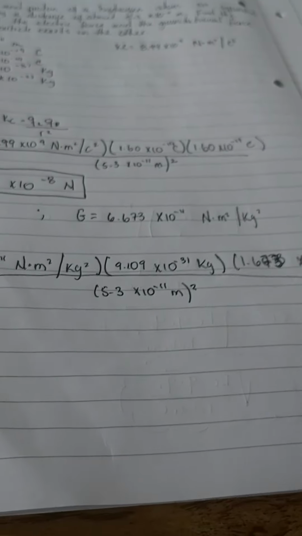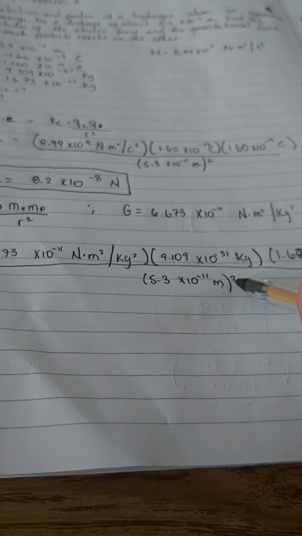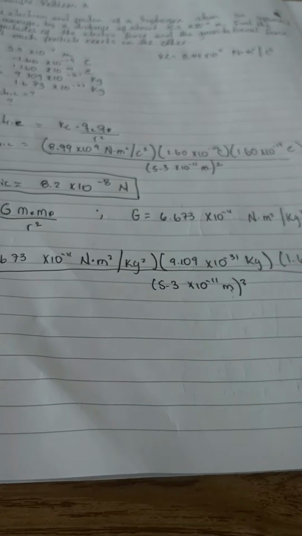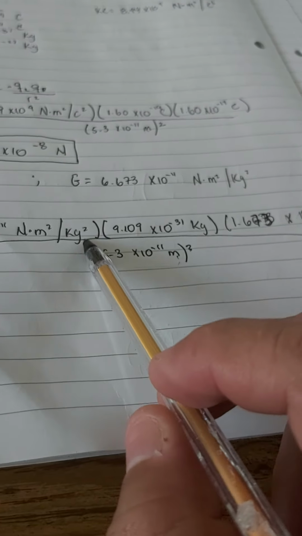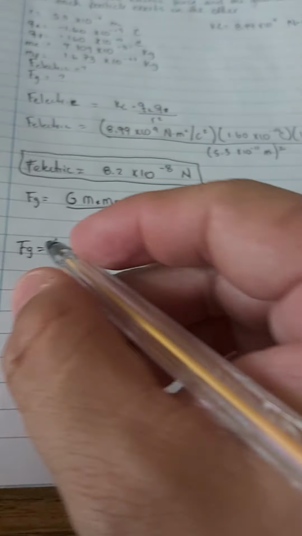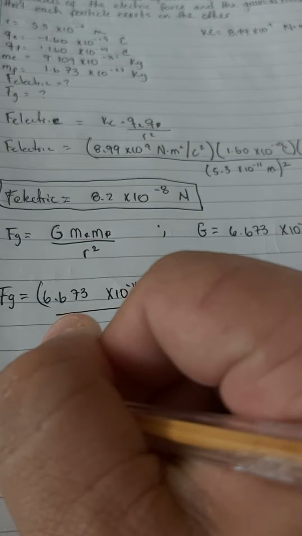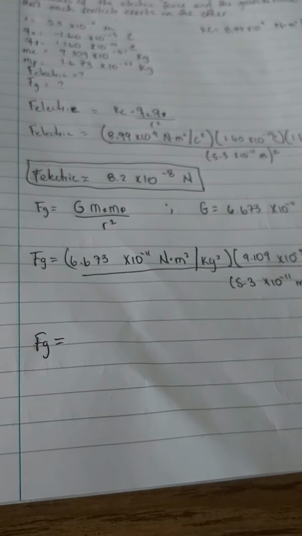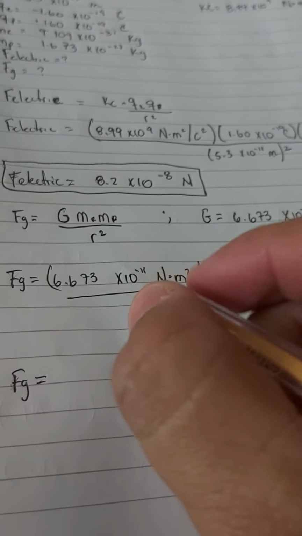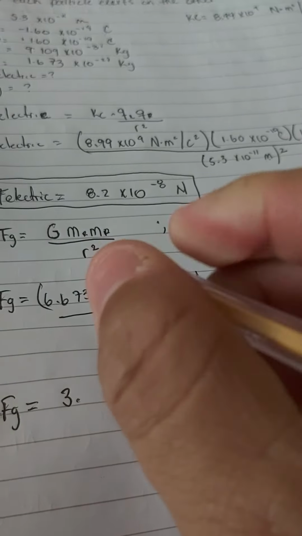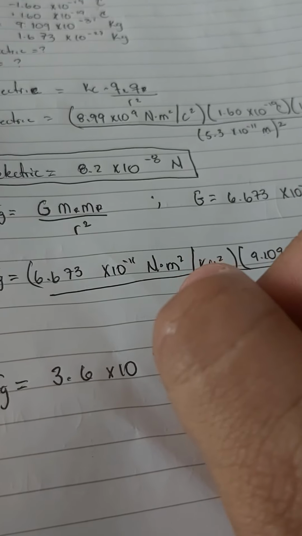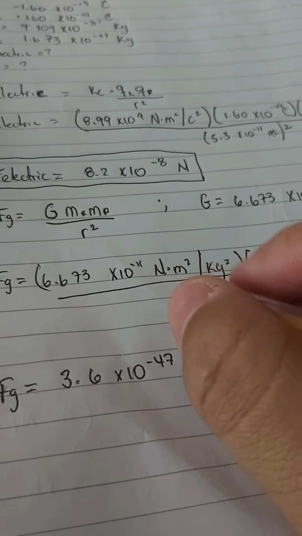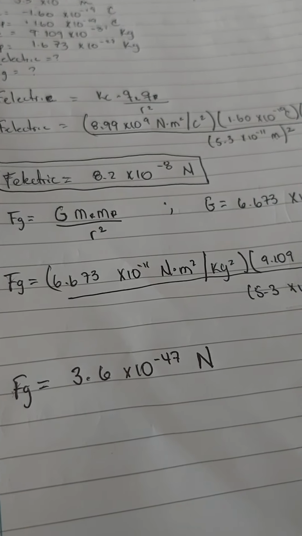Okay, and here we notice meters squared, we can cancel. Kilograms times kilograms, that's kilograms squared, we cancel. So we get that our gravitational force will be in newtons, and once we multiply, we get that the gravitational force will be 3.6 times 10 to the negative 47 newtons.